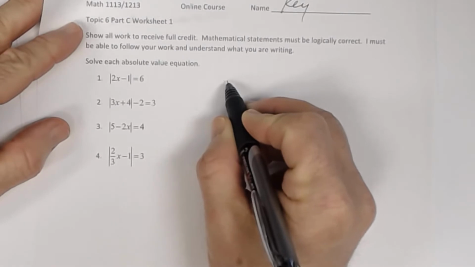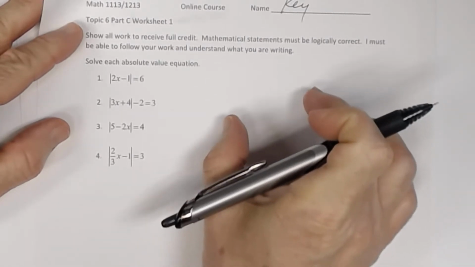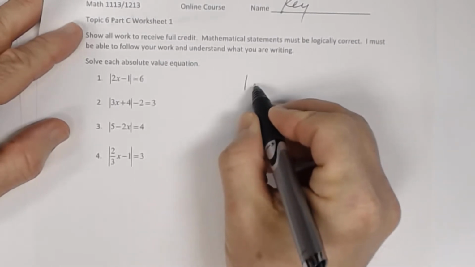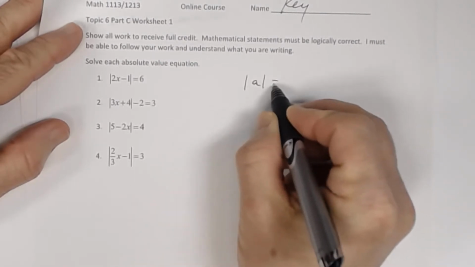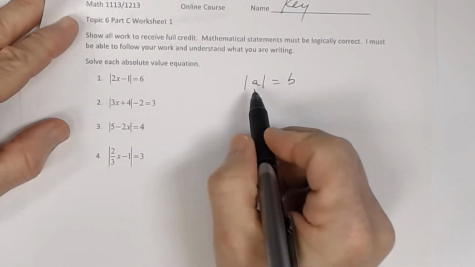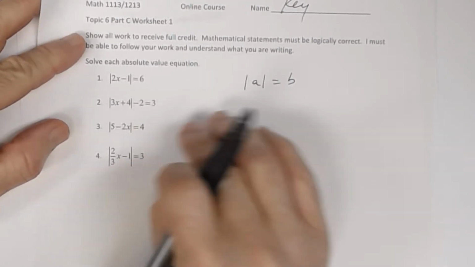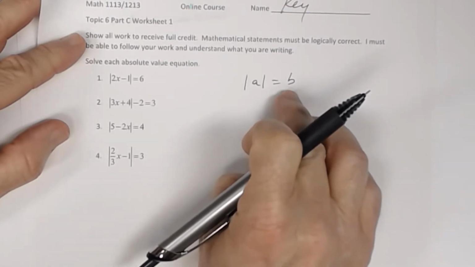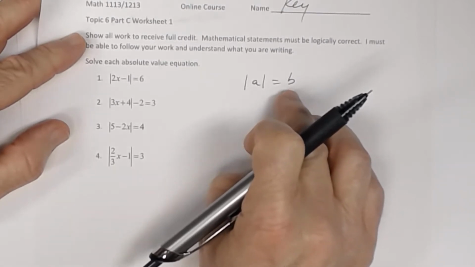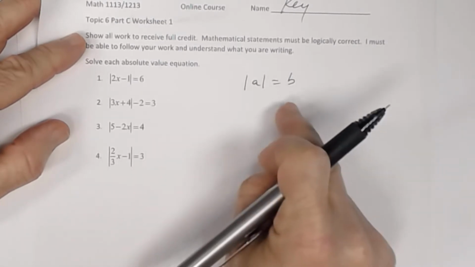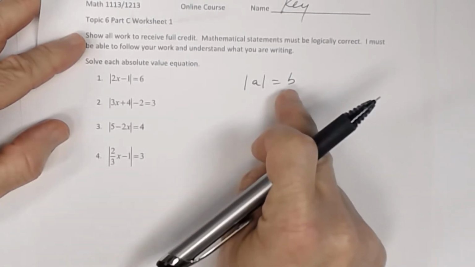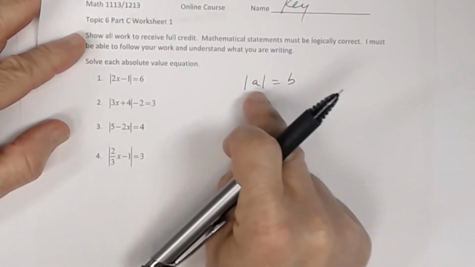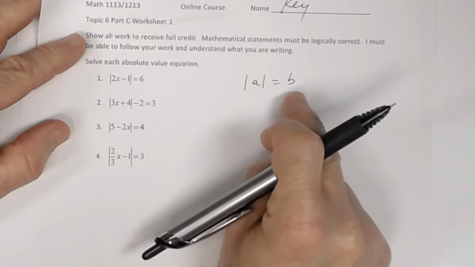All right, so remember the way we're going to set up the solution process. If I have the absolute value of, let's say, A is equal to B, and remember you're only looking at situations where B is a real number. Also keep in mind that if B is a real number and it's positive or zero, we're going to end up with some solutions here. So you're going to have this algebraic expression equal a real number.